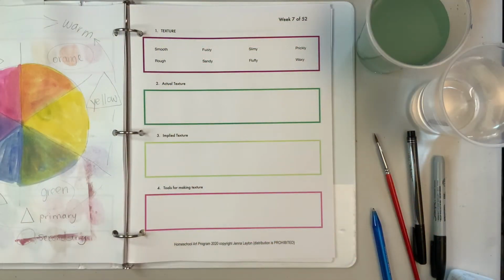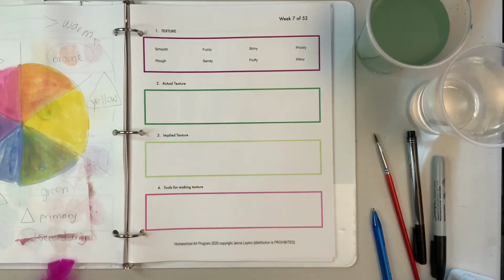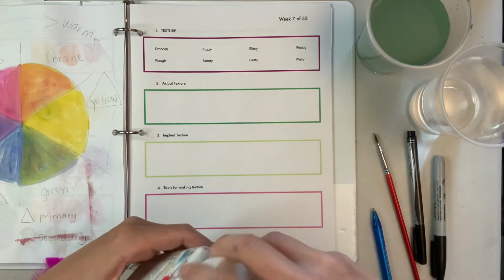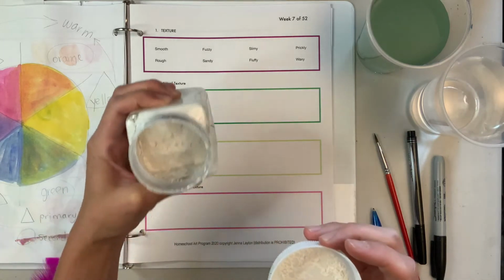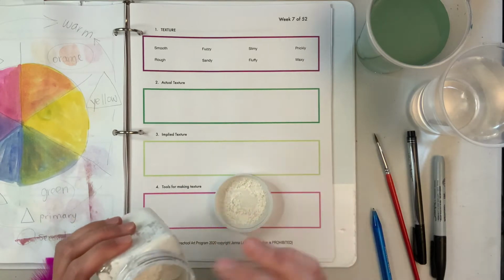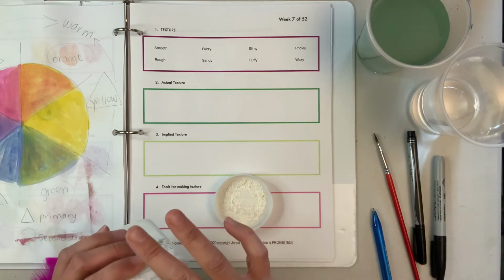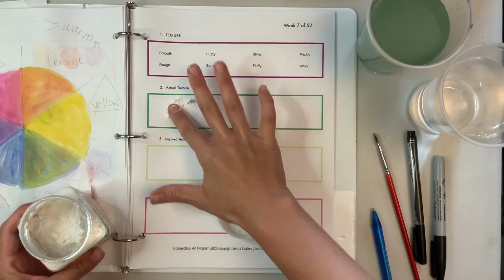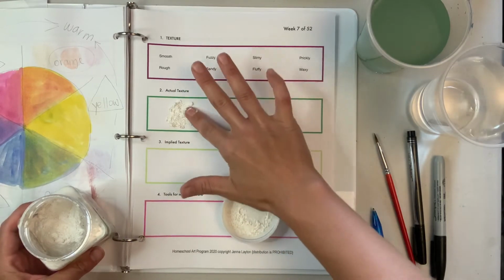Let's talk about texture. Texture is the way that the surface feels or looks like it feels. If we have actual texture, there are mediums that you can buy, like this medium I bought in Germany, and it has sand in it. I can put that on the surface and it will be actual texture. So if I touch it, it actually feels bumpy.